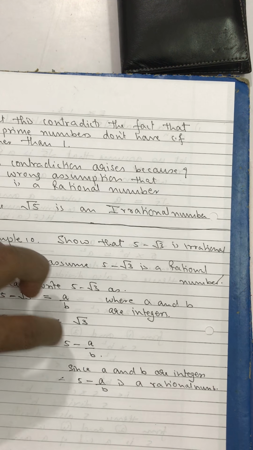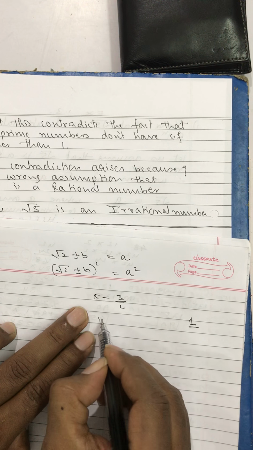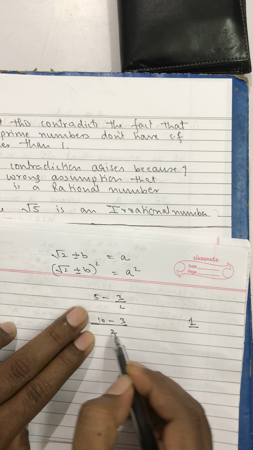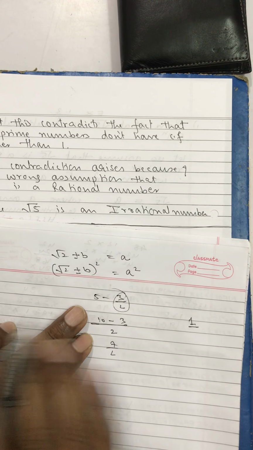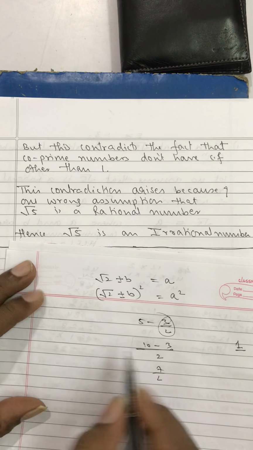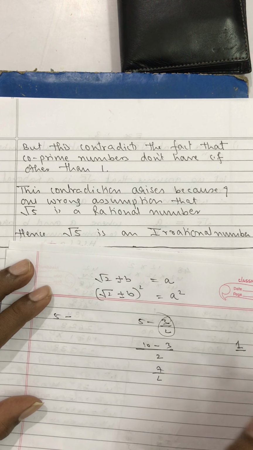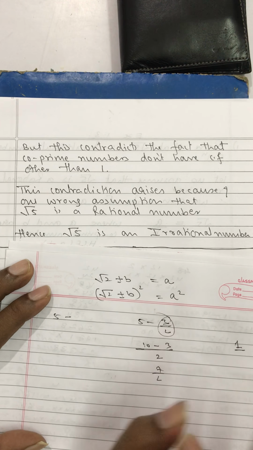When I will solve this 5 minus A upon B, you can take any damn number, 5 minus A upon B, 5 minus 3 upon 2. If I solve this, what I'll get? 10 minus 3 upon 2. 10 minus 3 is 7 upon 2. It's a rational number. Right? Whatever you take, any damn number, as long as these both are integers. You take any integer, as long as you are taking integer.